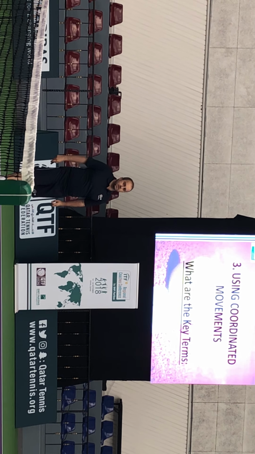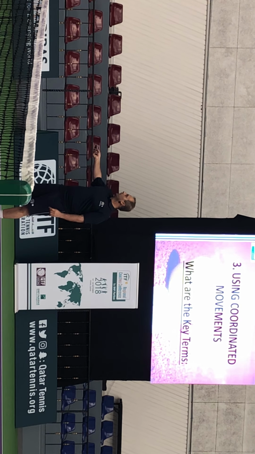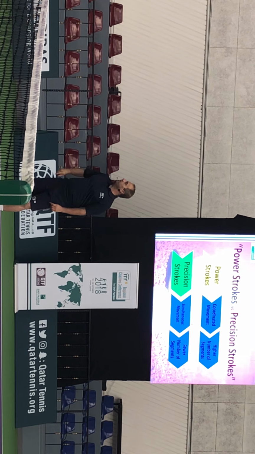Using coordinated movements, what are the key terms?